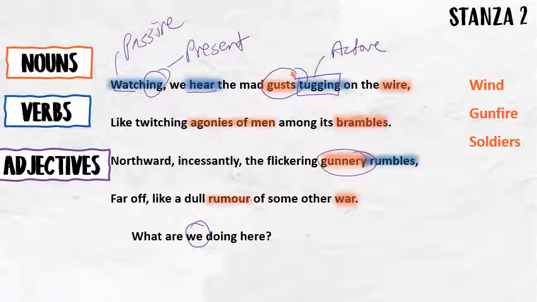So I want to see whether or not this actually plays out. So we see that we have an adjective mad, the twitching, flickering, dull, some other war. So we have a sense that there's quite a balance between adjectives and verbs.